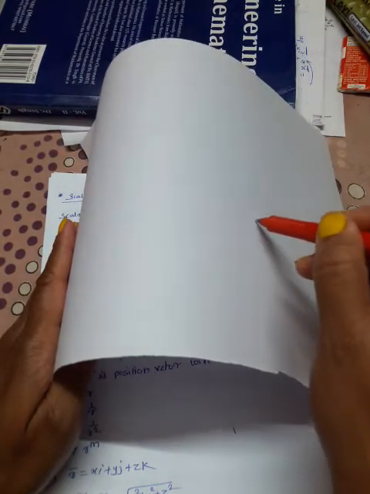Suppose this is a plane, and if you bend this, it becomes a surface. Okay, suppose this is a particle P moving on the surface. This is what we get, the curve.